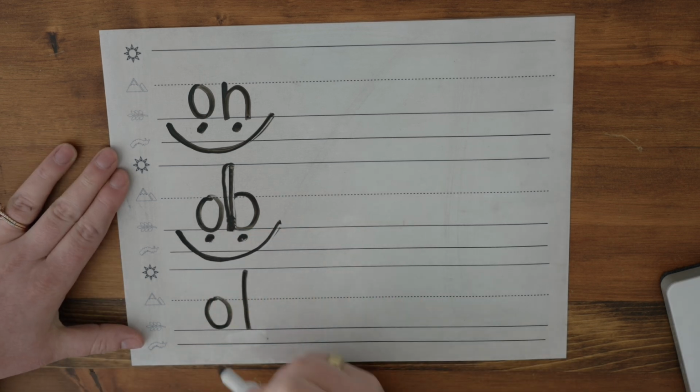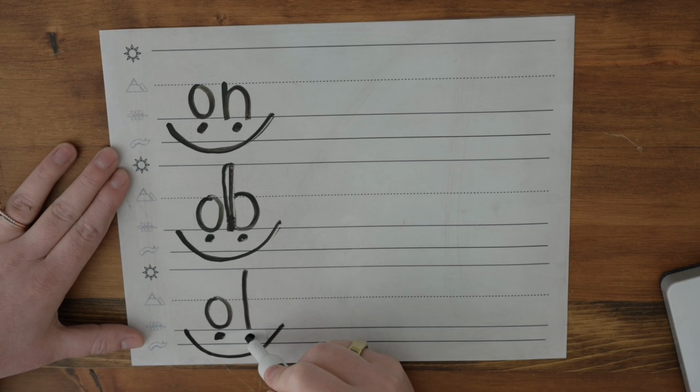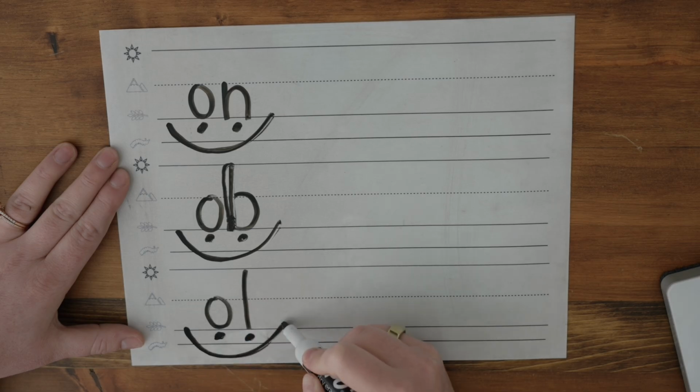Let's try this one. Tap the sounds and read the word. Let's try it together. Ah, ol. All. You guys are so good at reading words. You are segmenting your sounds and blending them back together. By the time you're done with this course, you are going to know all your letters and you're going to be able to read some words. You guys are going to be some really good detectives.